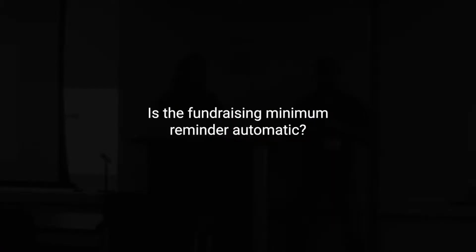Are these automatic? Are you able to make these automatic, or is this something you manually go in and trigger? Fundraising minimum reminder is not automatic. Yep. But we have a fundraiser minimum report, and there's a few different settings at the top, and then you can generate it whenever you want.